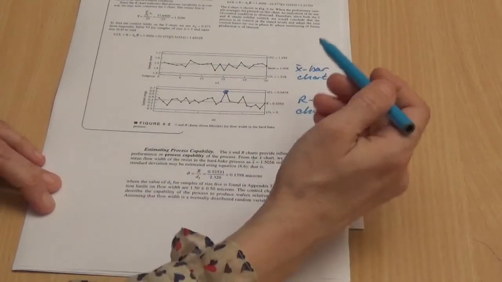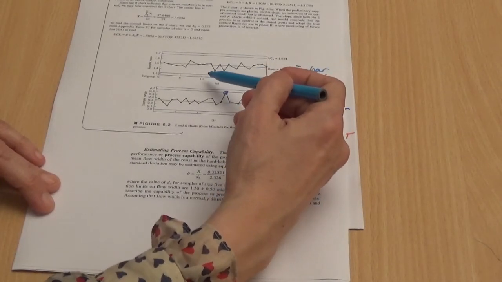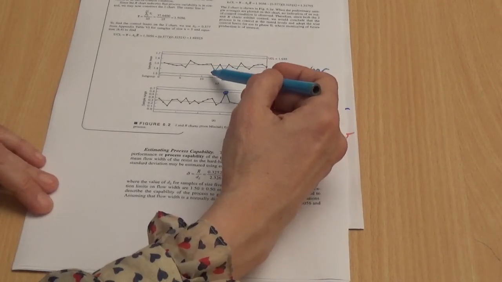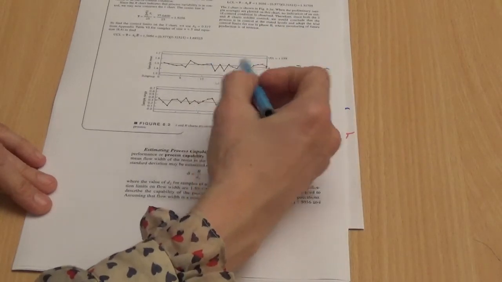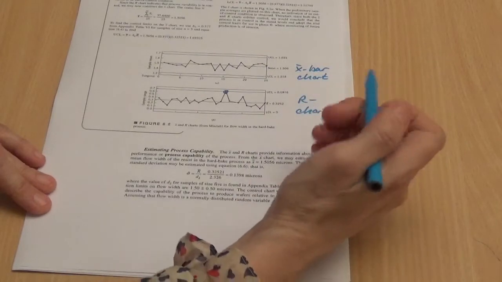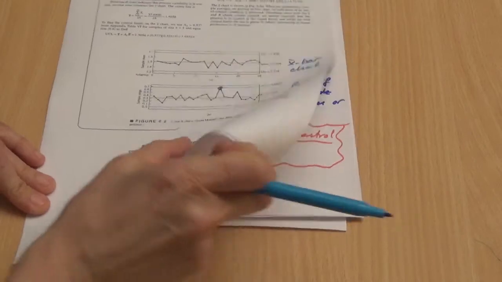Something is going wrong. I mean, giving a very low value and going up to the center line. So these may be signs that show us that the process is out of control.